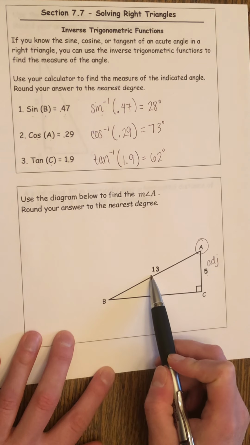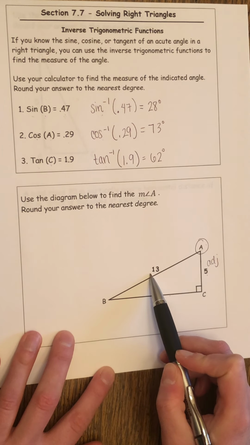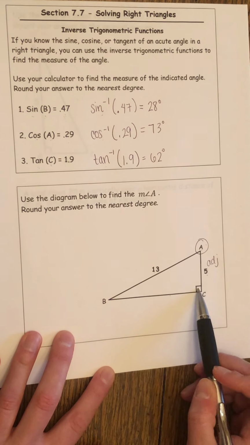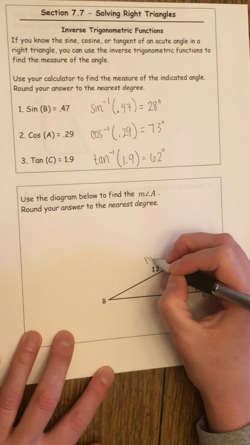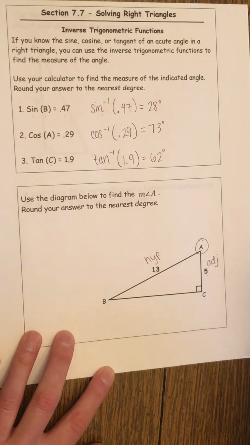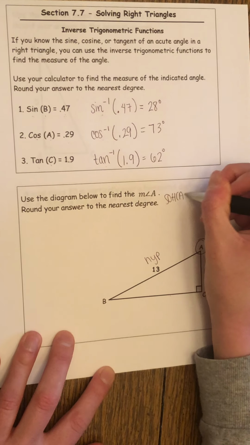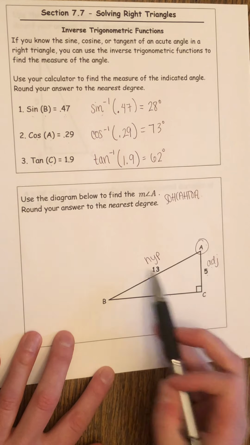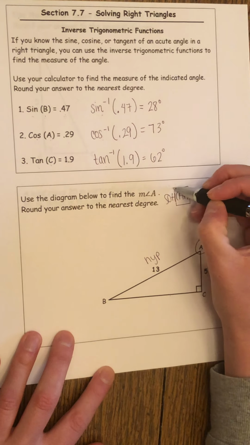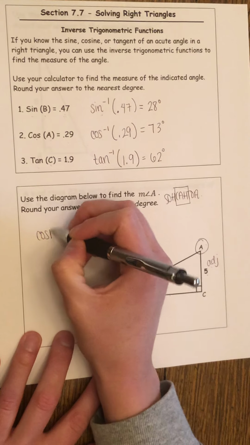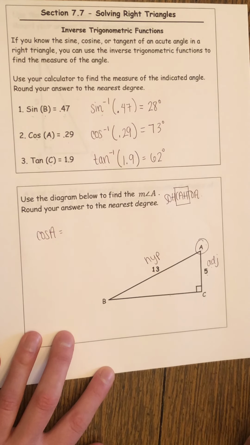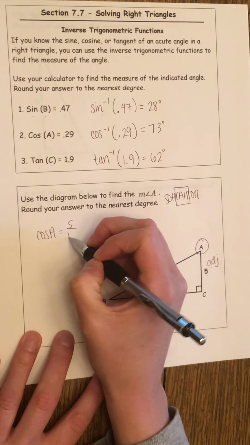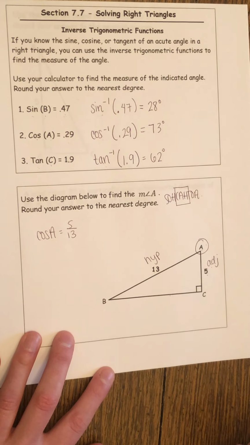What is side length of 13 in relation to this angle? Is this the adjacent leg? Is it the opposite leg? Or is it the hypotenuse? Since it's across from the right angle, this is the hypotenuse. So if we think about SOHCAHTOA, what trig ratio has adjacent and hypotenuse in it? Cosine. So the cosine of angle A is equal to the adjacent leg length over the hypotenuse.